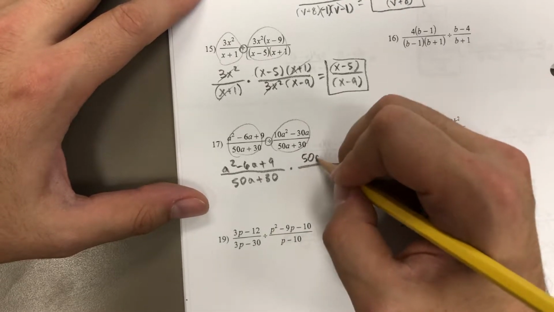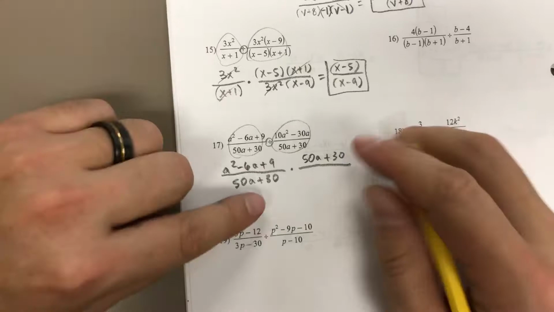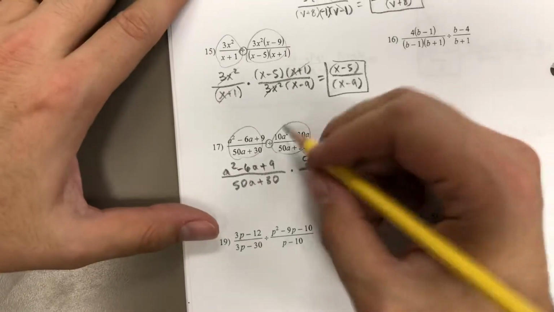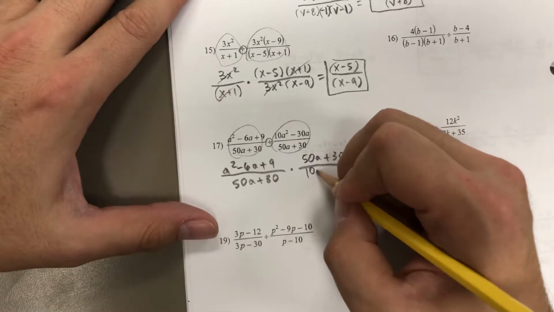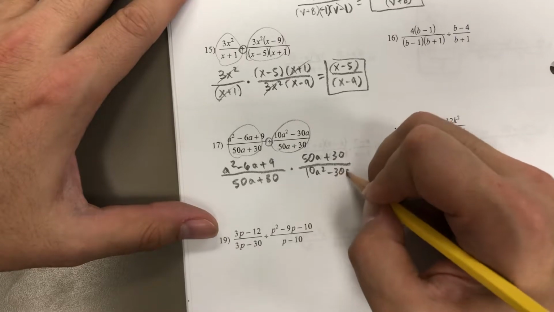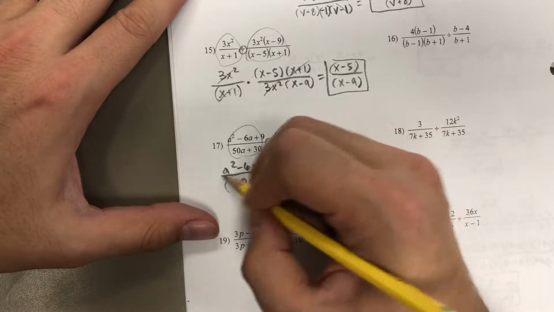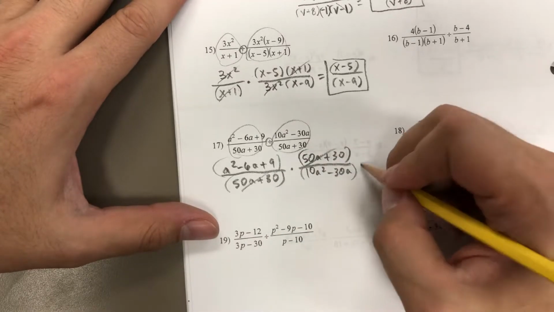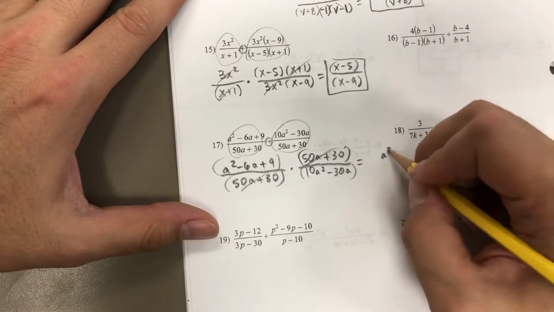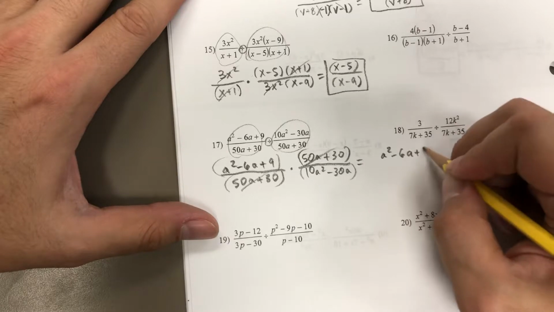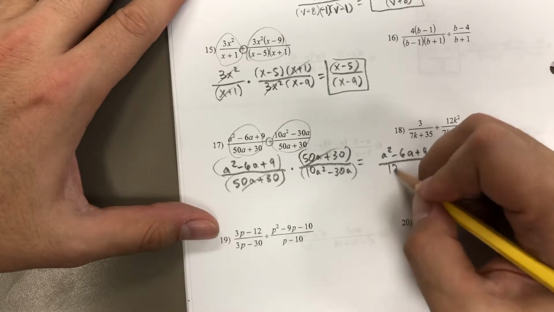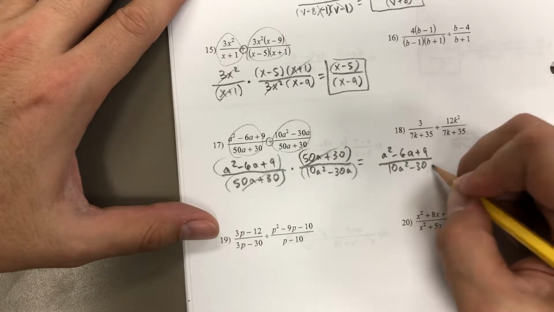So 50a plus 30, and that's nice because I have another one in the bottom, so that'll cancel out. And then I have 10a squared minus 30a. Like I said before, these two factors, 50a plus 30, are going to cancel out. So then we're just left with a squared minus 6a plus 9 over 10a squared minus 30a.